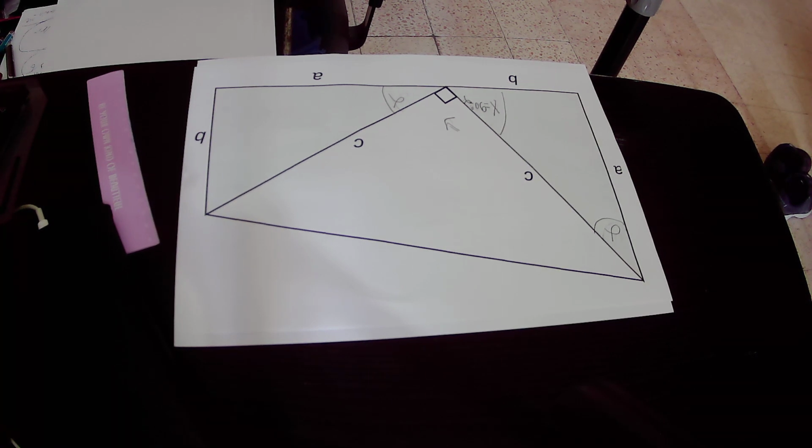But if you make the sum of the angles on one side of the straight line, you will get 180 degrees. So we can say that x plus y plus alpha equals 180 degrees. It is on one side of the straight line.